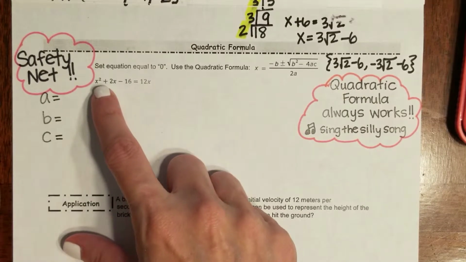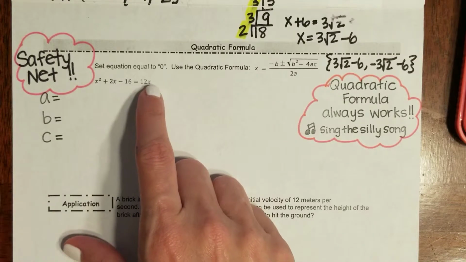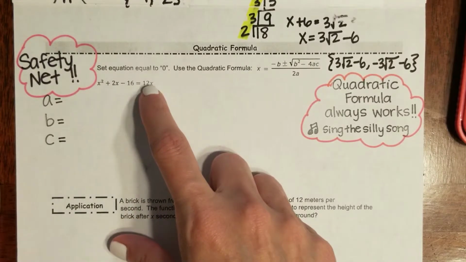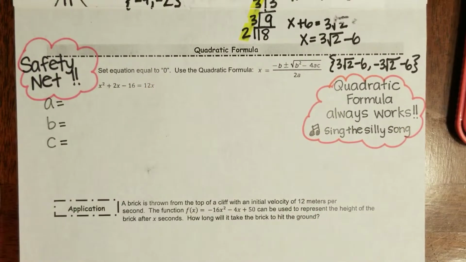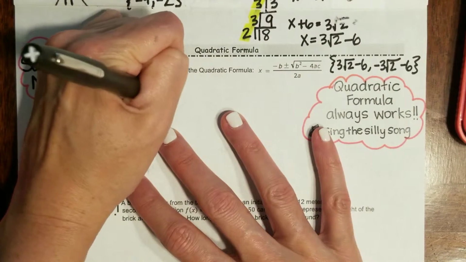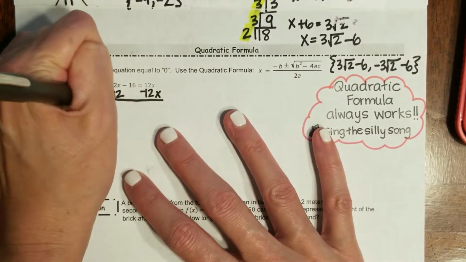So we have the value of x squared plus 2 times the value of x minus 16 is equal to 12 times the value of x. We've got to make sure all of our a, b, and c coefficients are on the same side, and the other side of the equal sign is 0. So what I need to do is move this 12x over, and I'm going to move it over by subtracting 12x from both sides. And this is just so I can get all of my a, b, and c coefficients together.